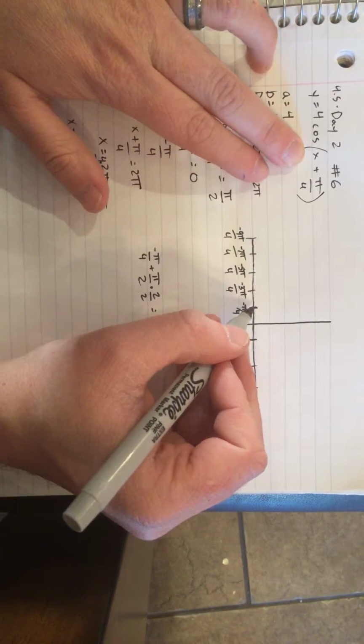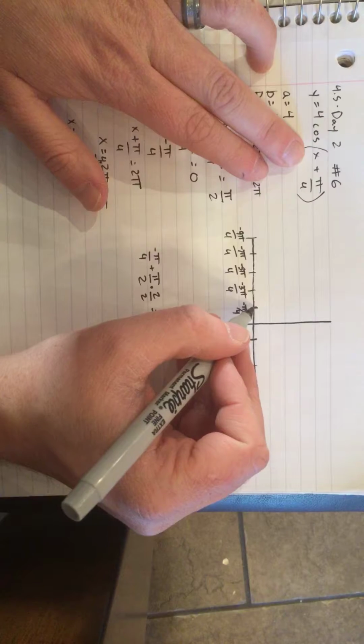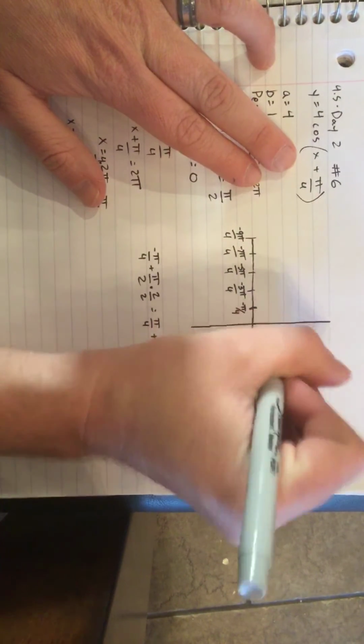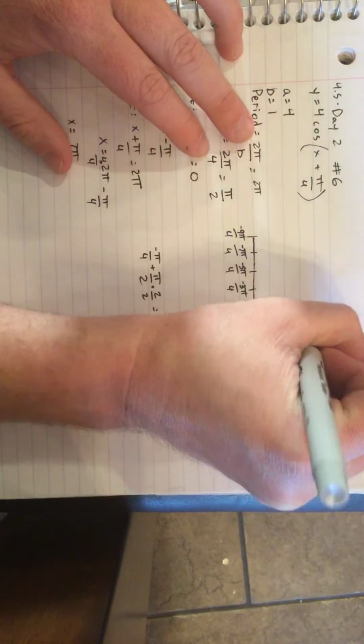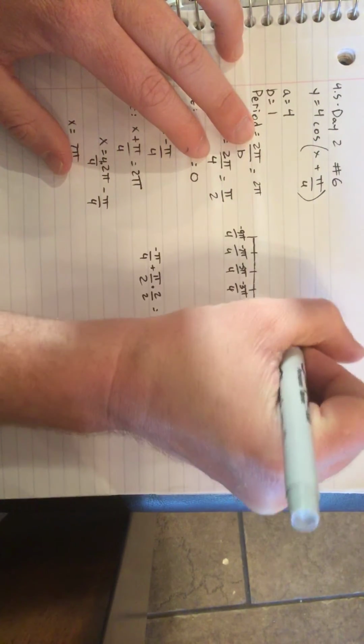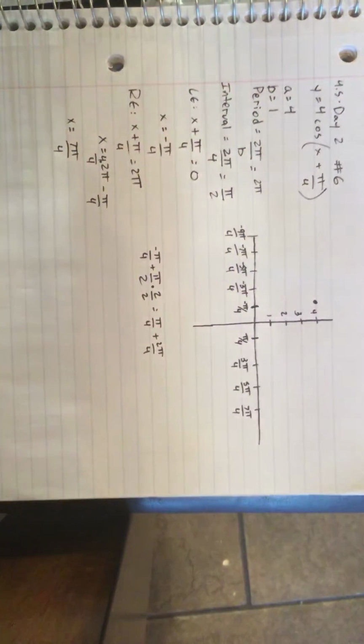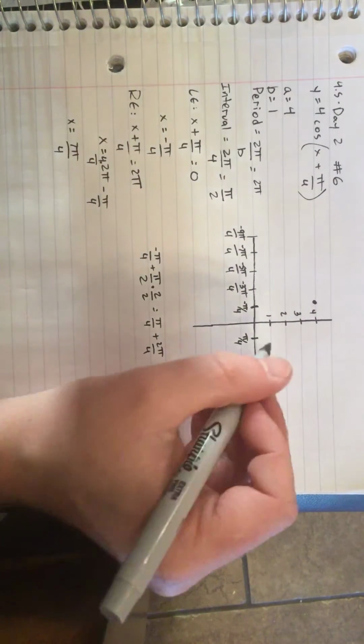All right, so when I go to negative pi over 4 and plug that into my original function, that's going to be the cosine of 0, which is 1. And then I'm going to have to take that times 4. So 1, 2, 3, 4. Like so.